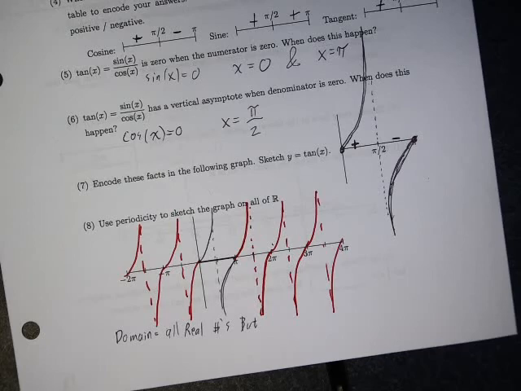Well, tell me a number that's not in the domain of tangent. There's a number that's not in the domain of tangent. It's got a vertical asymptote. What's that x value? Pi over 2. It's halfway between 0 and pi.